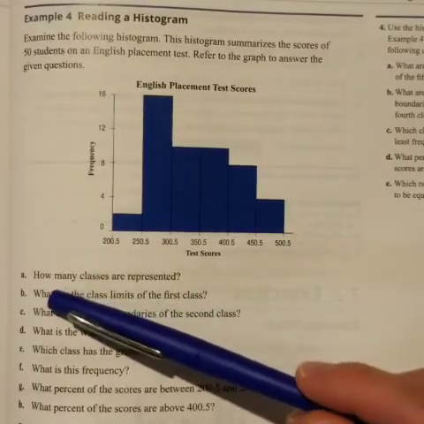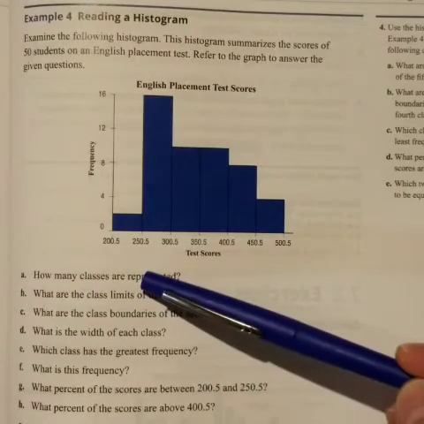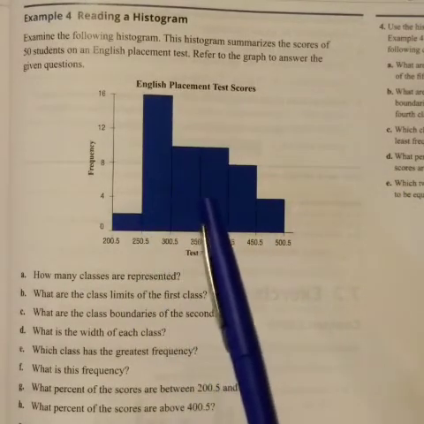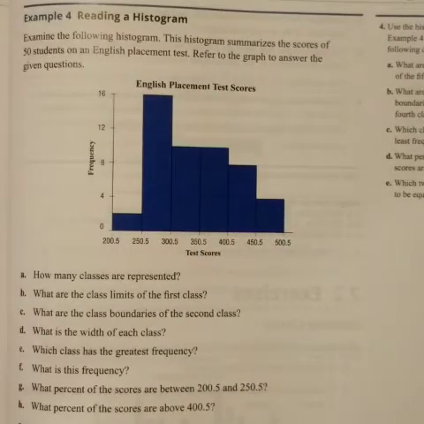So let's look at the questions here. How many classes are represented? Well, that's basically the number of bars. So 1, 2, 3, 4, 5, and 6. Okay, so there are 6 classes represented.